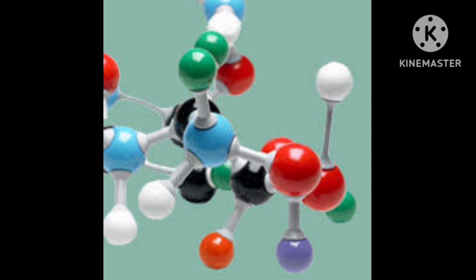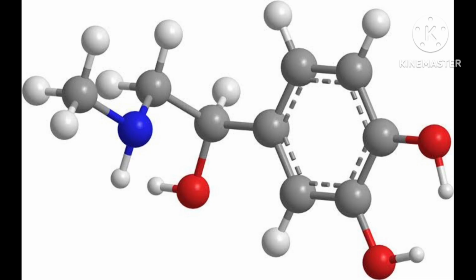A double bond means one will be a sigma bond and the other will be a pi bond.